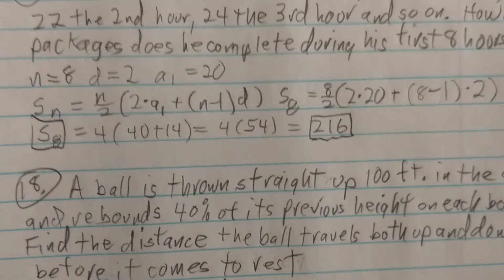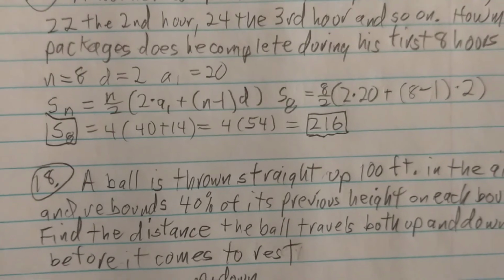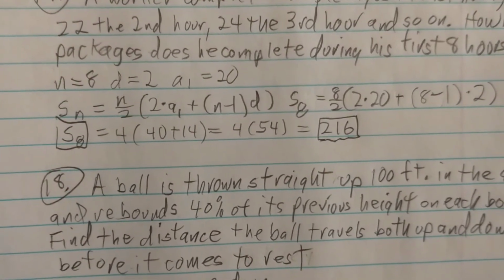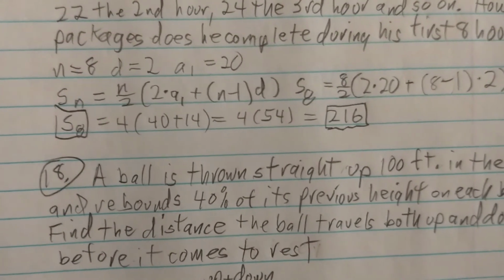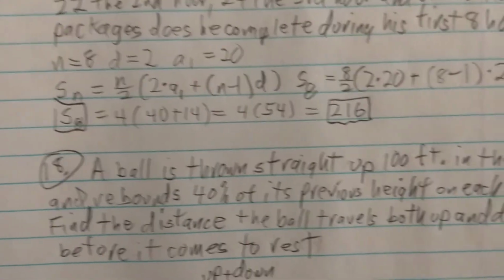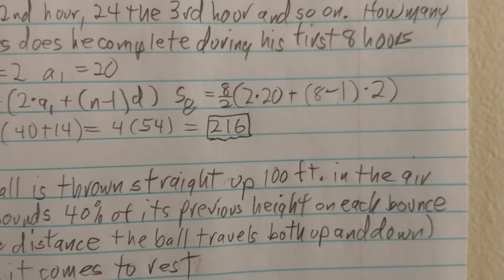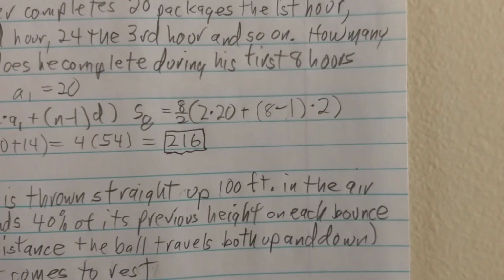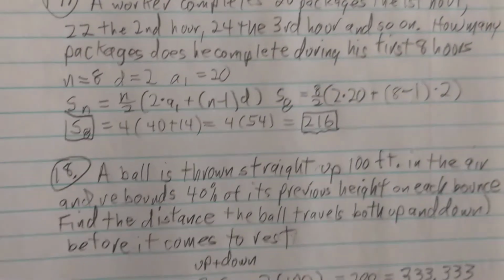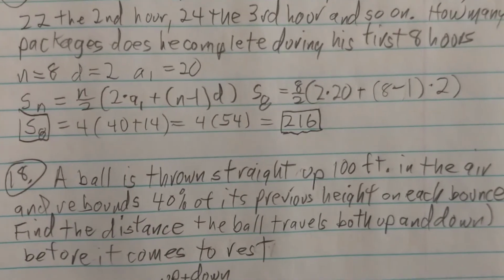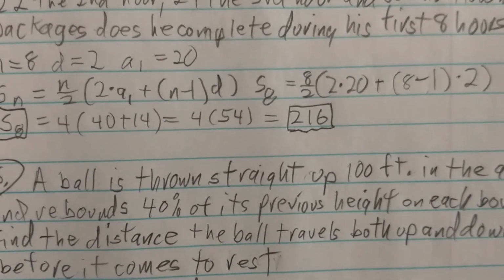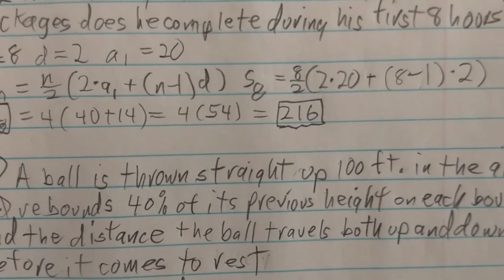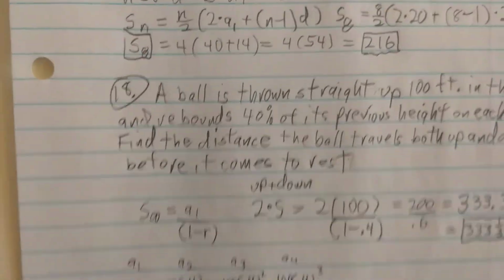So we can use our combined formula for our arithmetic sequence, S sub n is n over 2 times 2 a1 plus n minus 1 d. We use this when we don't have the a sub n. So S sub 8 is 8 over 2, 2 times the first term, 20, plus 8 minus 1, 7 times 2. In the calculator, 4 times 40 plus 14, or 4 times 54, equals 216 for S sub 8.